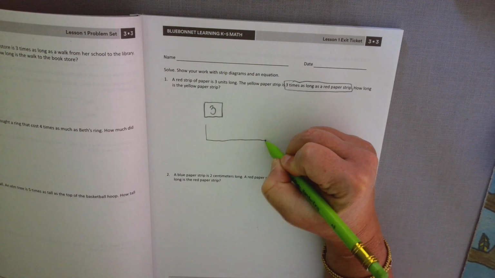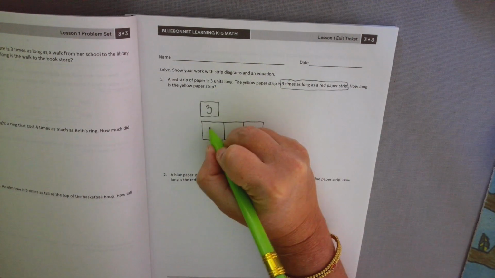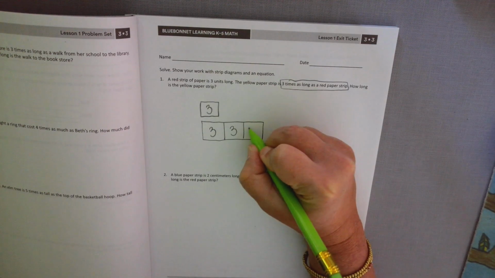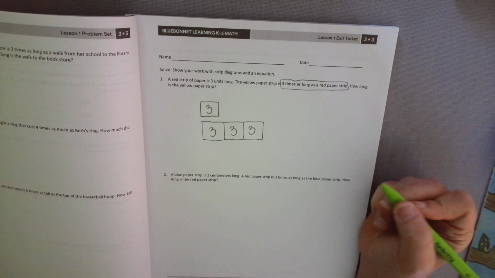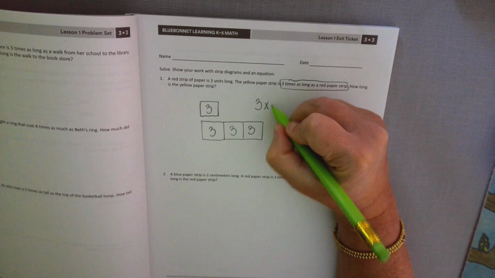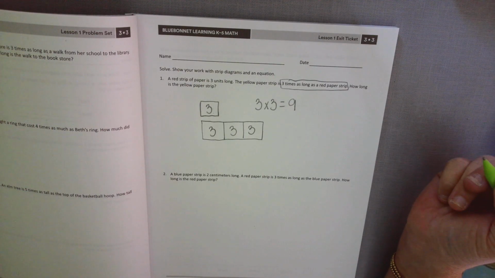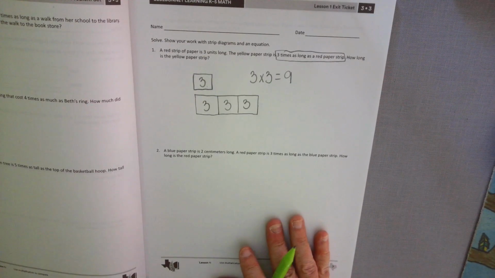So that means I'm going to have 3 copies of the red. So that means I put 3, 3, 3, and 3 times as many as 3 equals 9. How'd you do? All right, let's look at the next one.